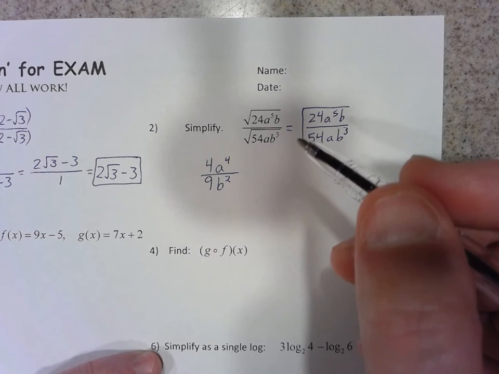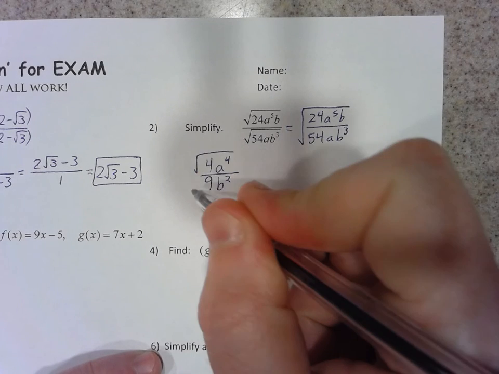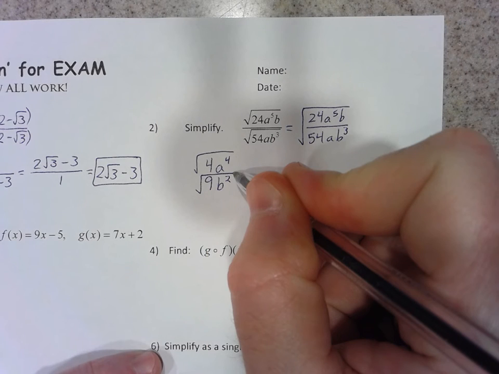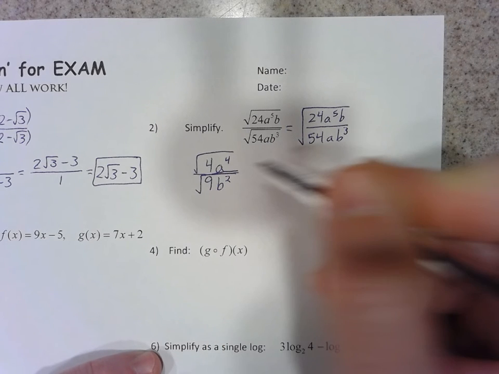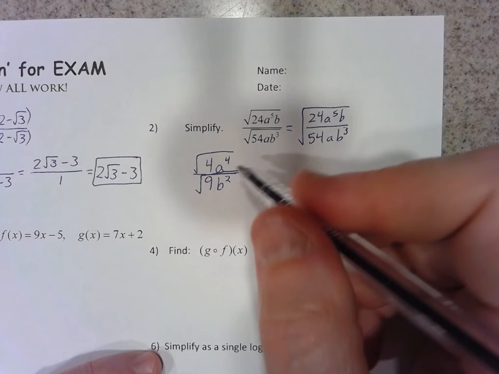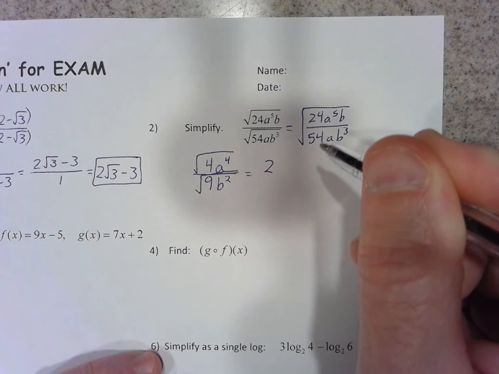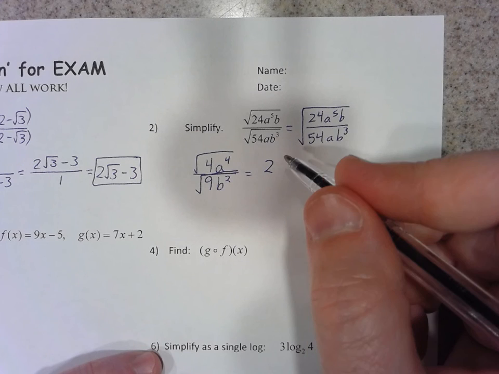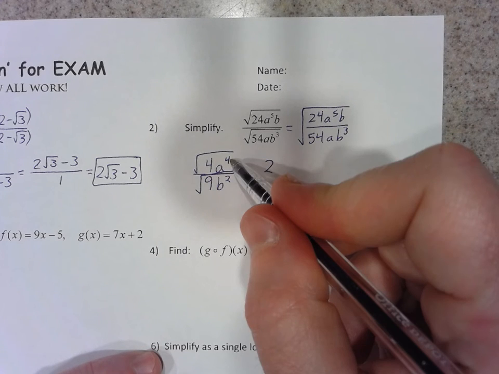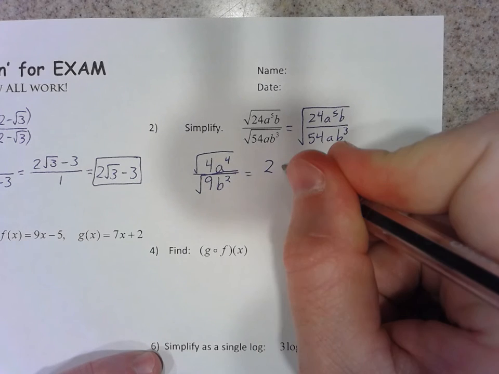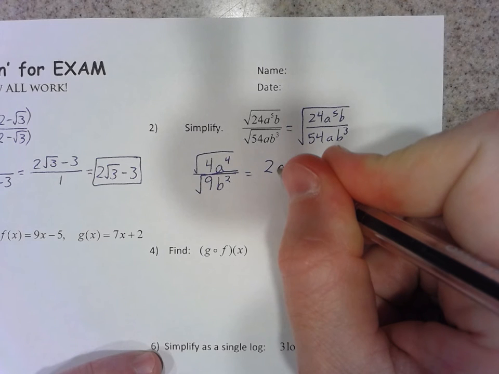So I'm going to go back to taking the square root of the top and the bottom. And so now I can do square root of 4, which is 2, square root of a to the 4th, and so it's 4 divided by 2 is a squared.